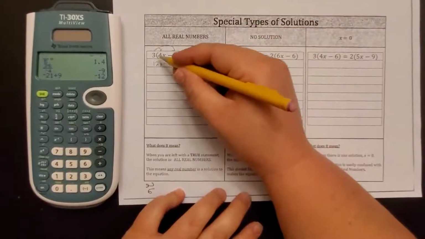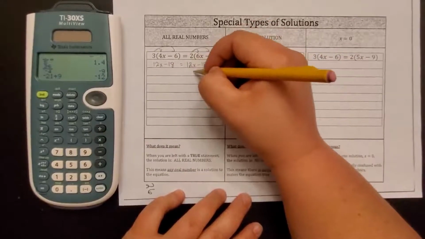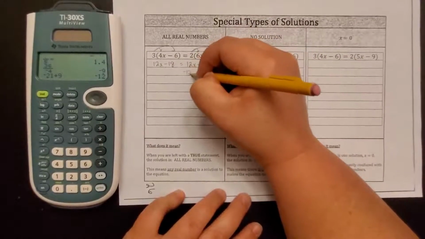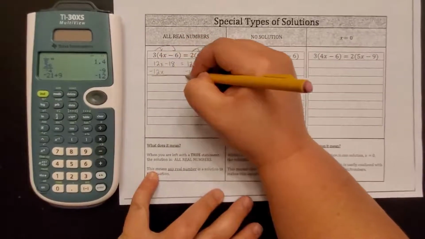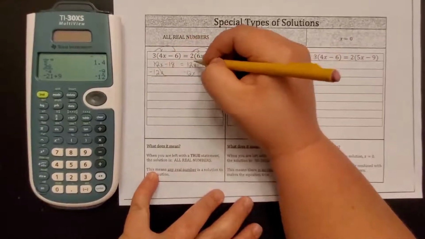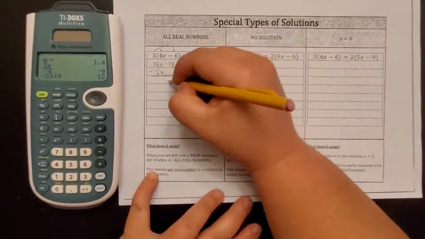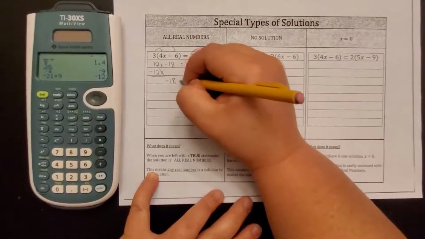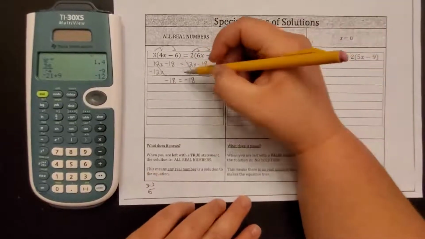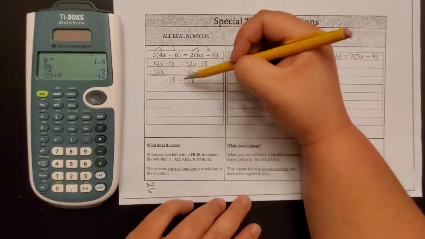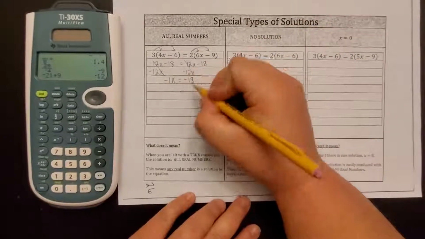So I'm going to get the x's over here and the constants over here. And I'm going to do that by subtracting this 12x right here on both sides. But when I do that, look what happens. I have 12x minus 12x, which is 0, and I have 12x minus 12x, which is 0. So I'm left with a negative 18 on this side, an equal sign in the middle, and a negative 18 on this side. Now, this says negative 18 equals negative 18, which is true.